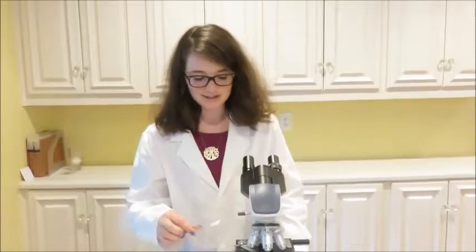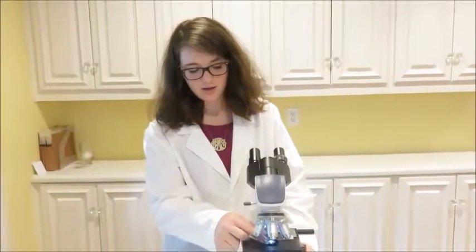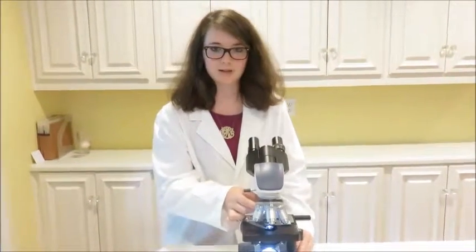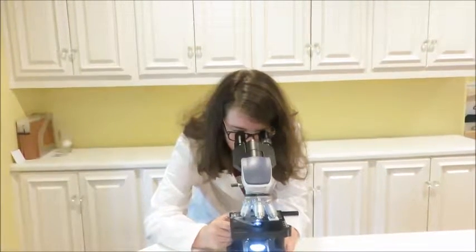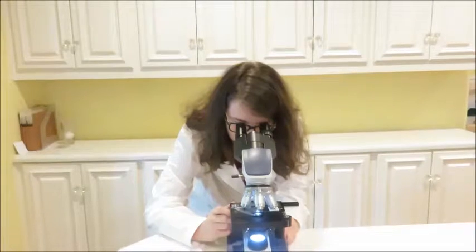So let's go ahead and take a look at this one. Again, under the lowest scanning power objective. And we'll just move the knobs to try and get it in focus.